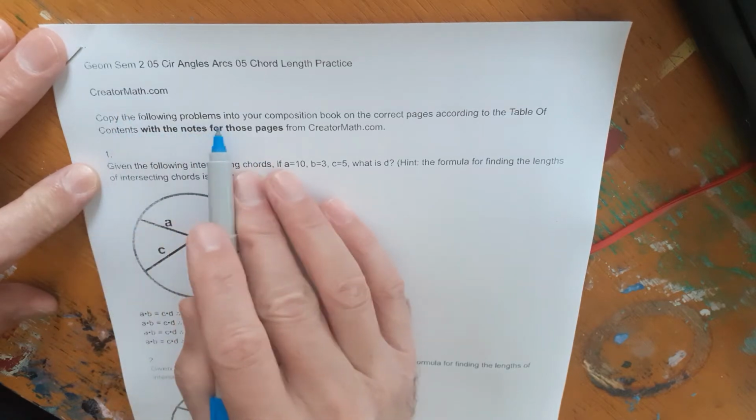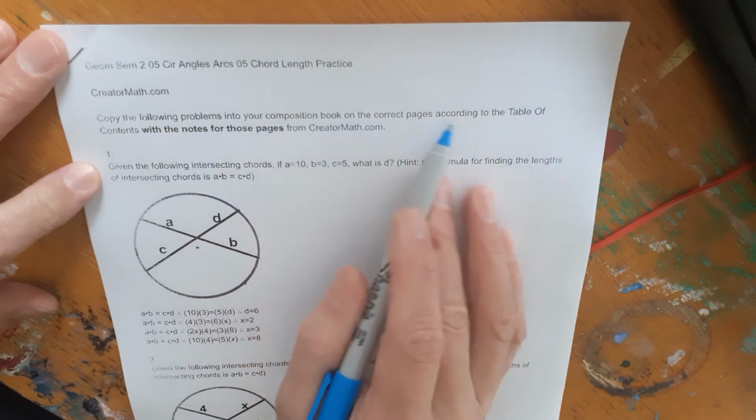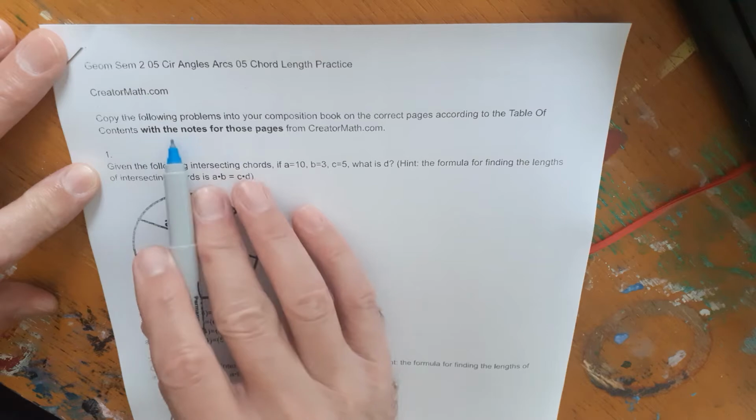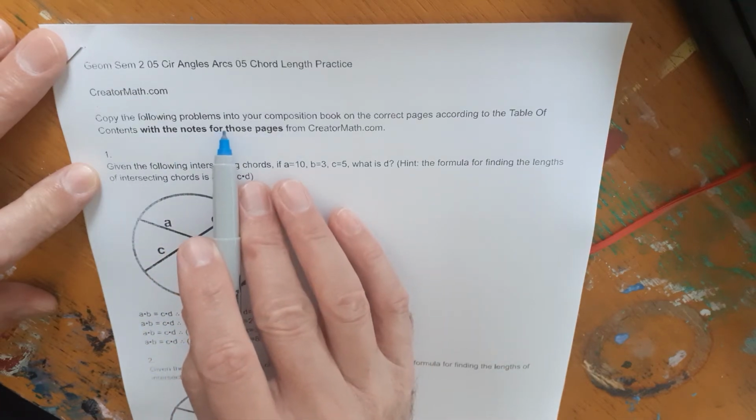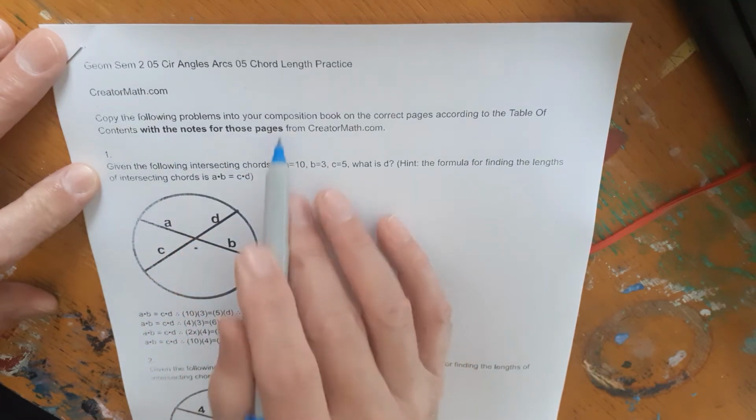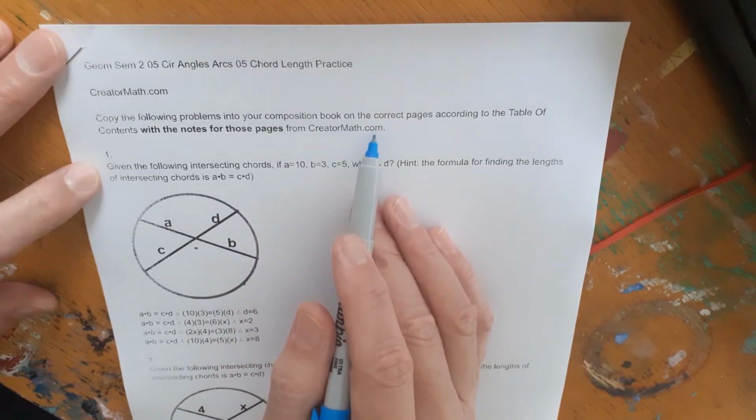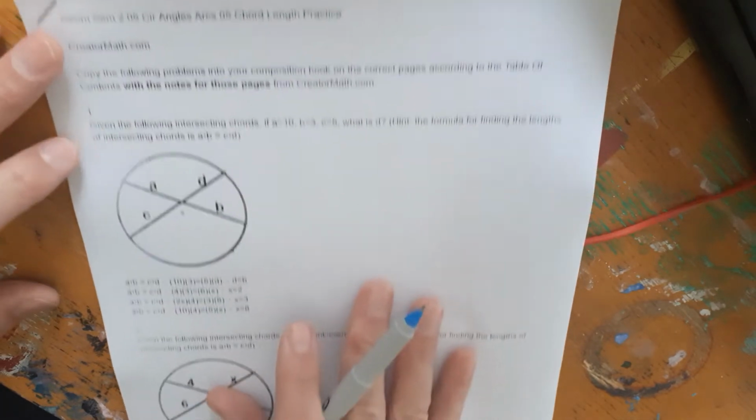Here are the instructions. Copy the following problems into your composition book on the correct pages according to the table of contents with the notes for those pages. Don't forget those. Those are in a separate link on the table of contents from these problems. It's on creatormath.com under the Geometry tab.